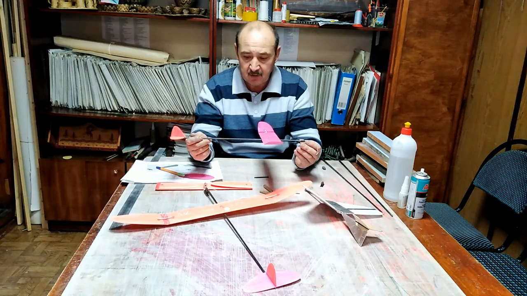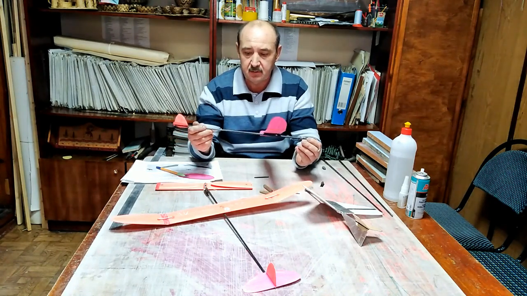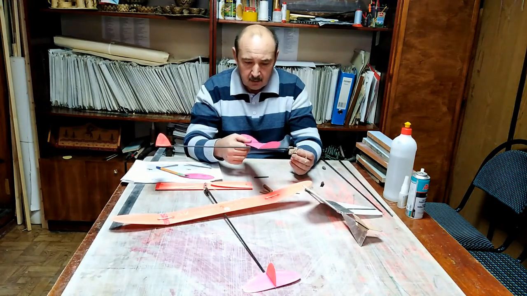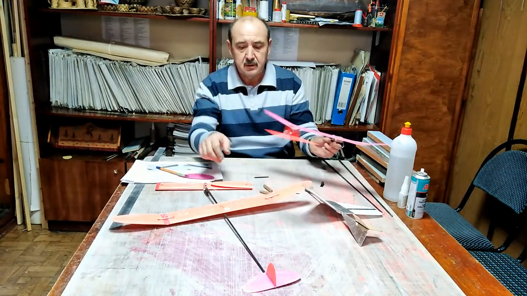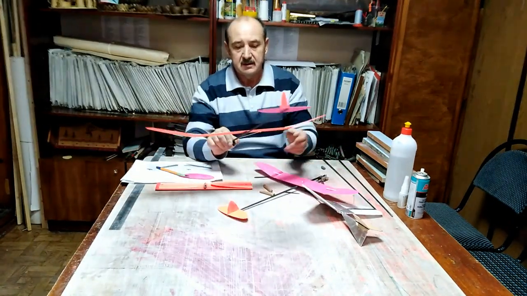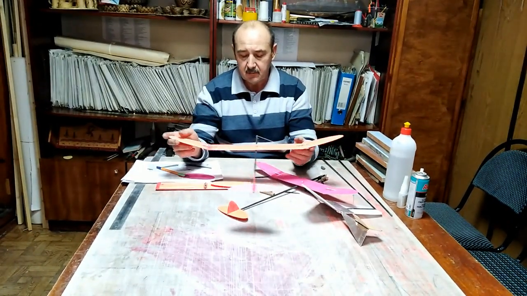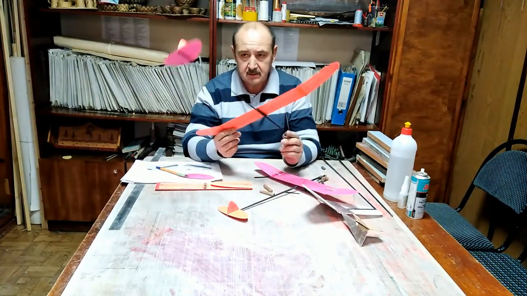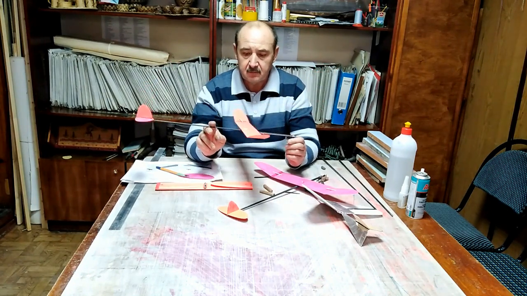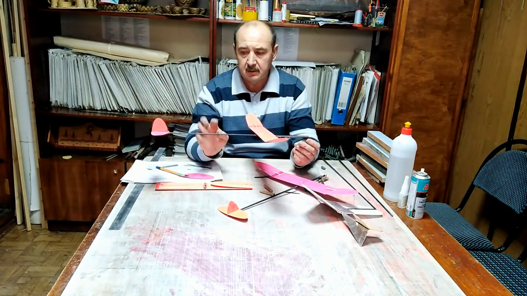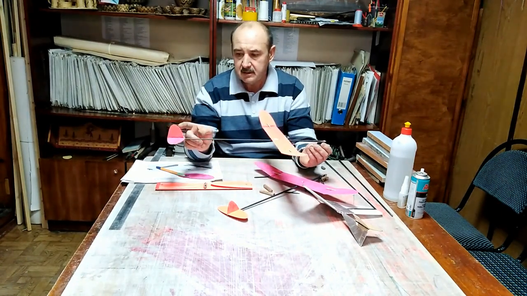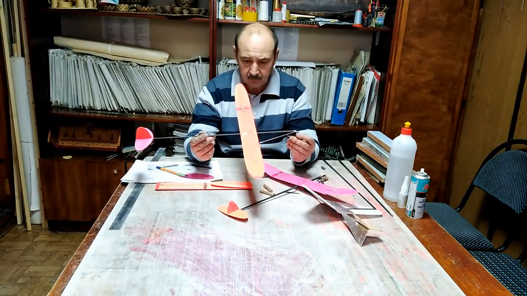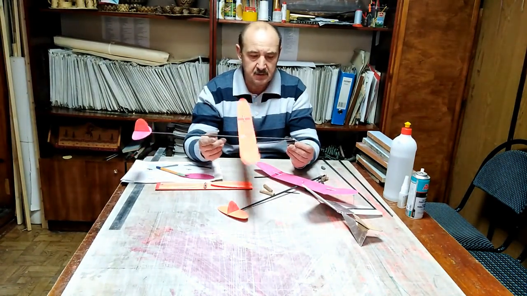The weight of the glider should be not more than 50 grams. But the usual and normal weight for the glider is about 15 grams. Such a glider with a wingspan of 150 and chord 5.5 weighs 12 grams. So altogether the beam weighs about 2 grams, horizontal and vertical tails also about 2 grams, and wings and all the rest parts altogether give us about 15 grams.